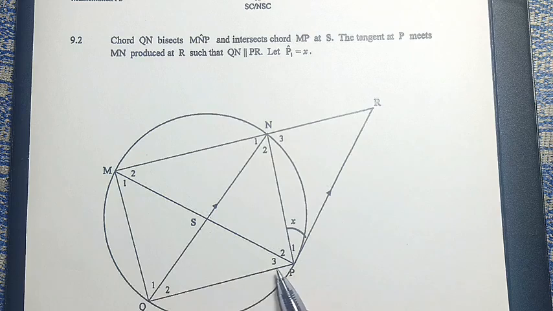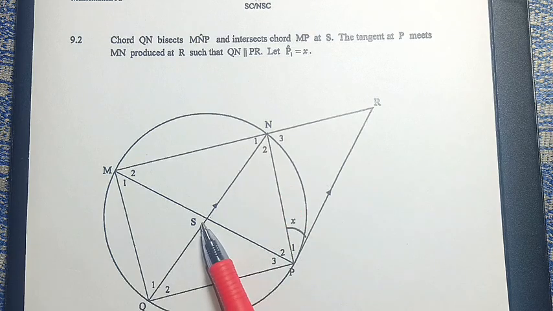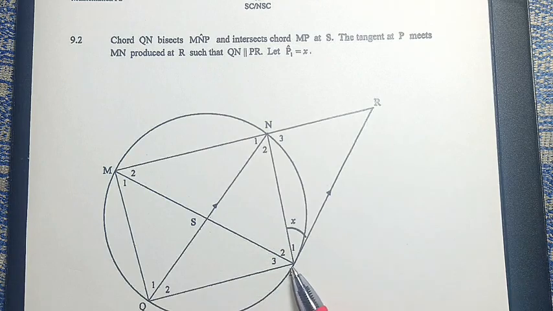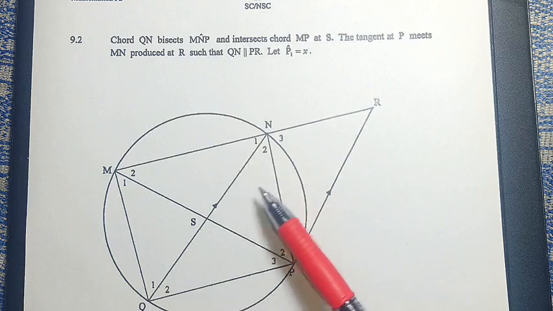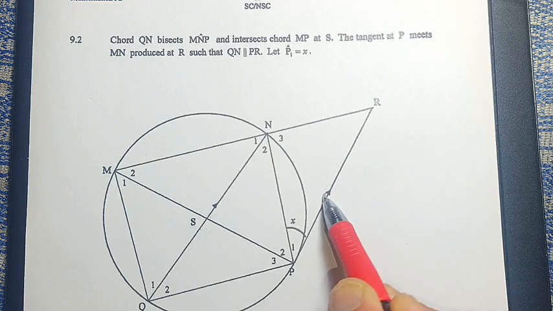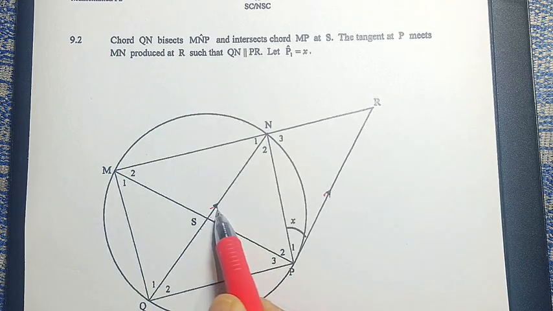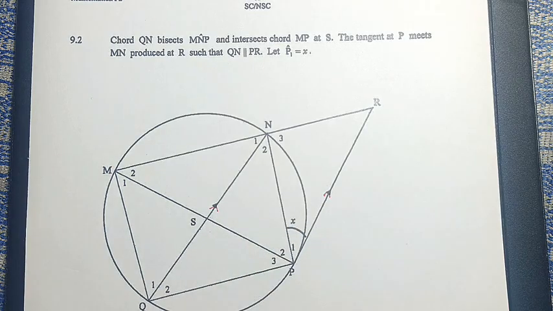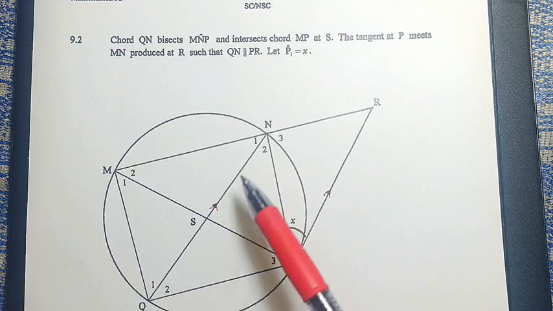MP and QN intersect at S, and PR is a tangent at P. QN is parallel to PR, so you can see these two lines are parallel. Now we need to find the angle N2.